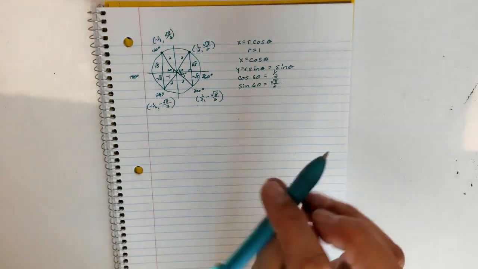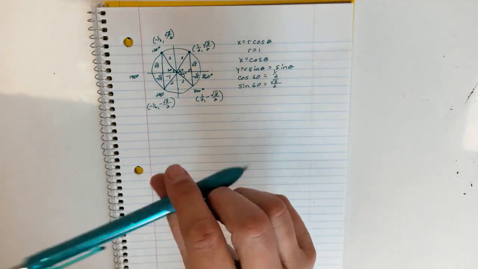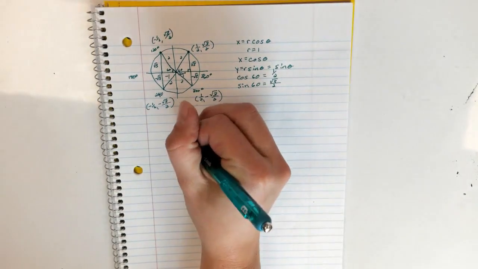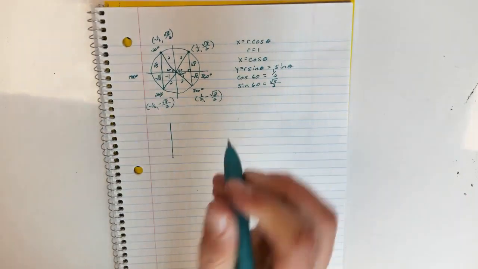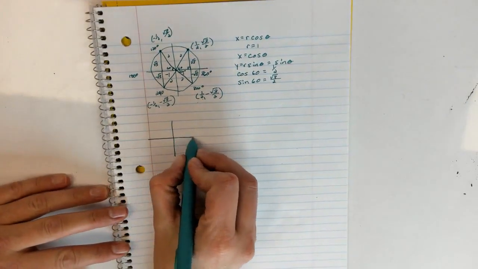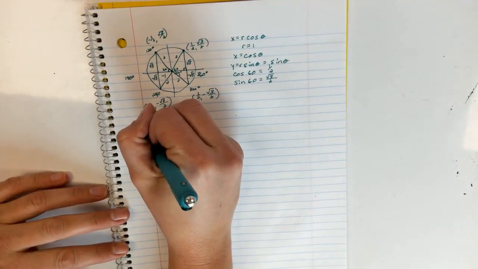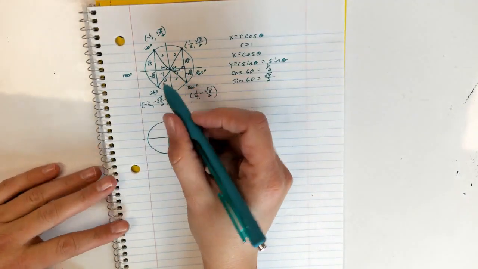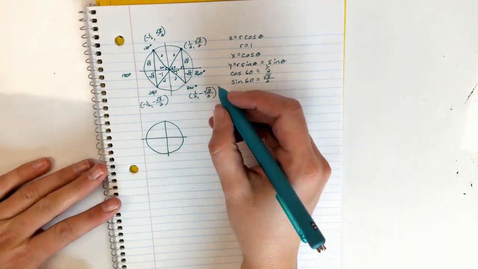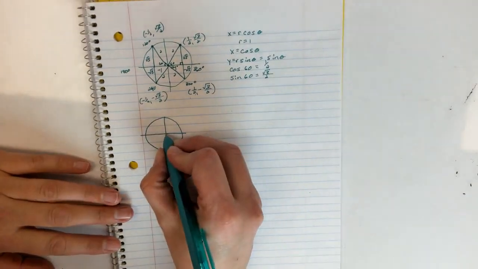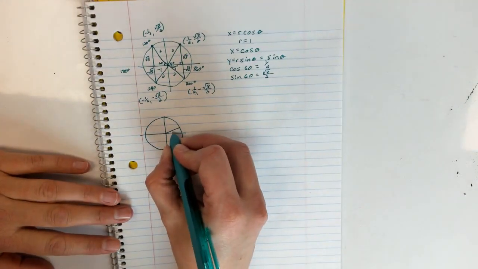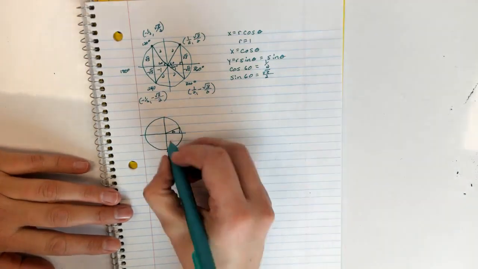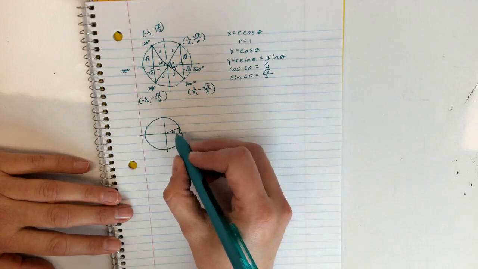So let's go through and do our 30s as well. Which is really just the same graphs, but my bow tie is a little bit smaller. I always call these the bow ties. I don't know, that's what they always reminded me of. So my bow tie here, my 30 degrees, is just a little bit smaller there, but it's the same general concept.